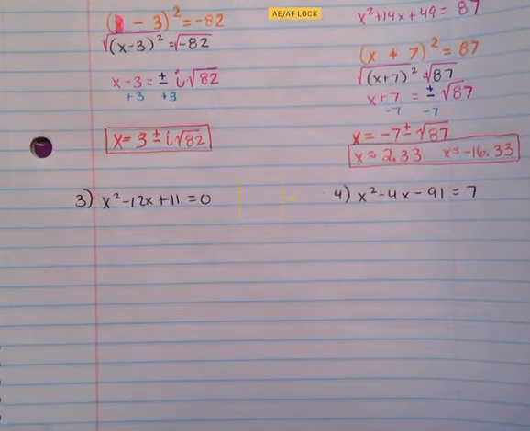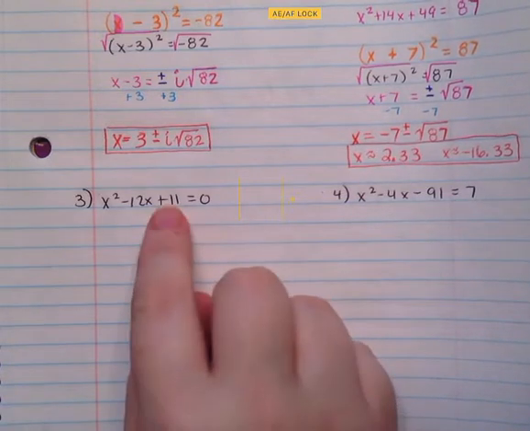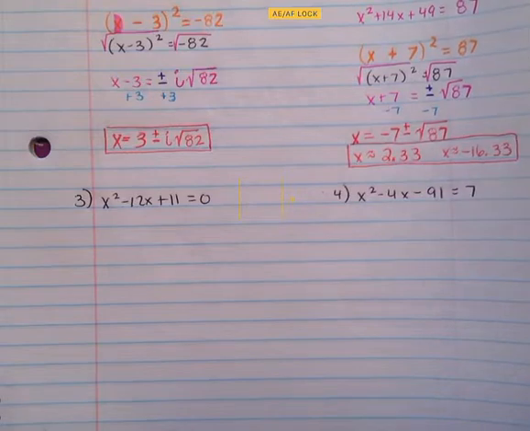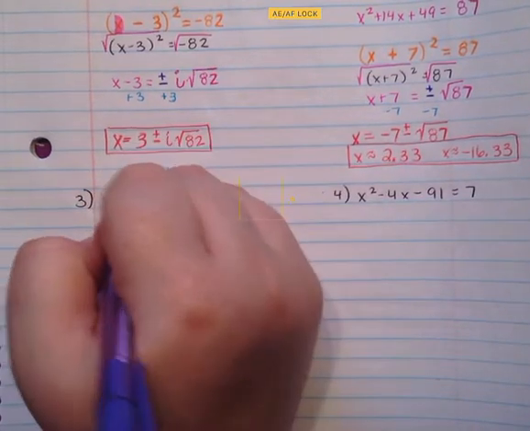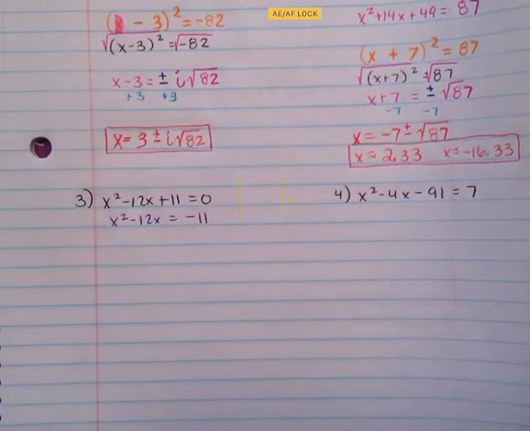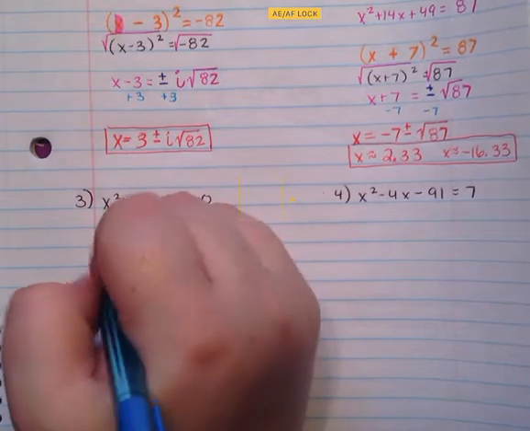So the first step on completing the square is to isolate your constant. So the 11 is our constant right now. We're going to isolate it by moving it to the other side. So we'll have x squared minus 12x equals a negative 11. Next step is the workbox, so we can create a perfect square trinomial.